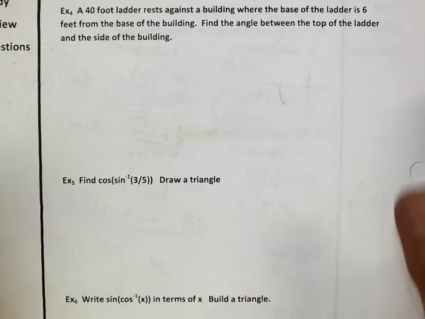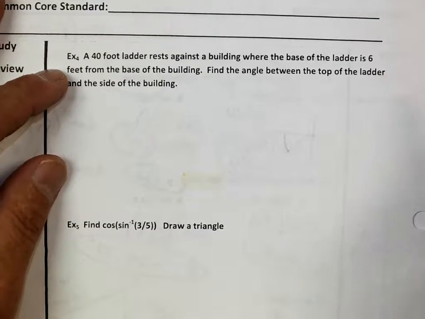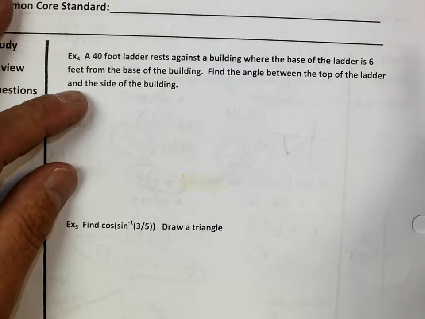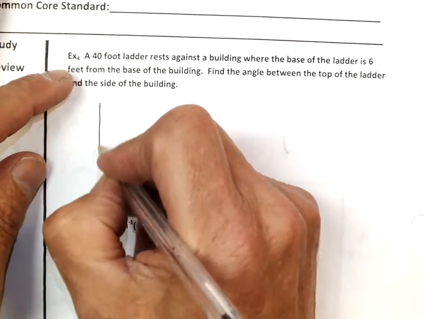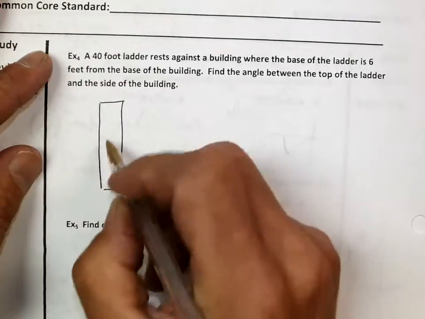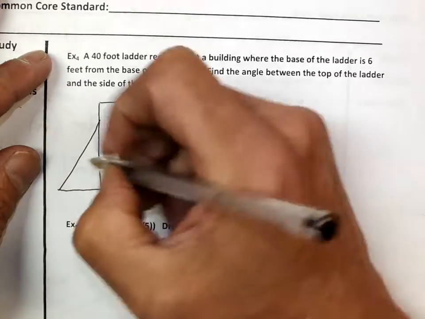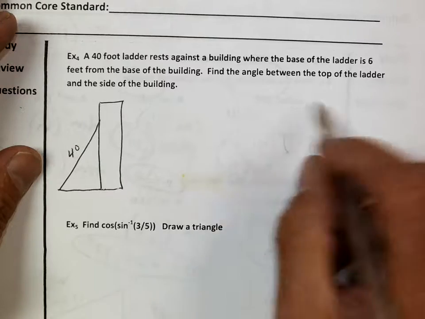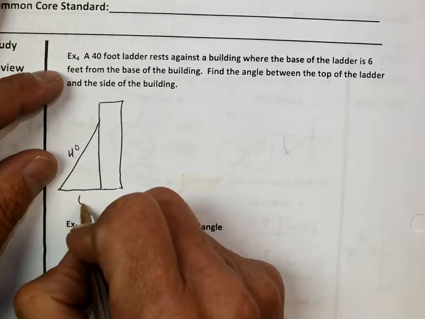Okay. So, example 4. A 40-foot ladder rests against a building where the base of the ladder is 6 feet from the base of the building. Find the angle between the top of the ladder and the side of the building. So let's draw a picture. Here's my building. And here's my ladder. I know it's a 40-foot ladder, and I know that it's 6 feet from the base of the ladder to the building.